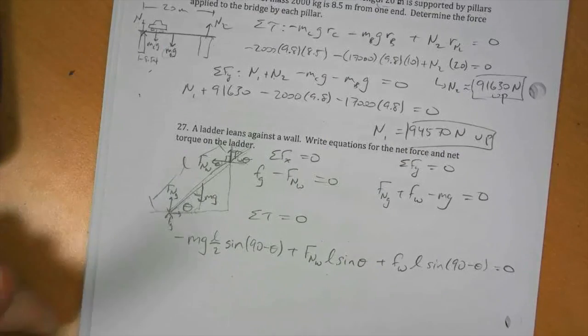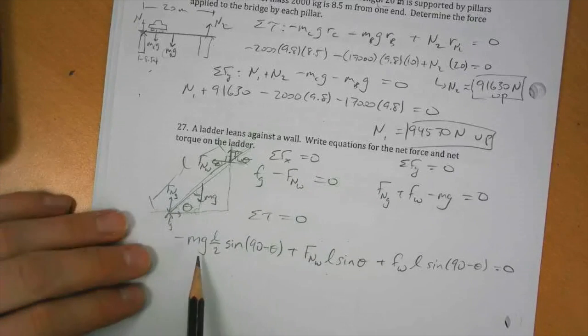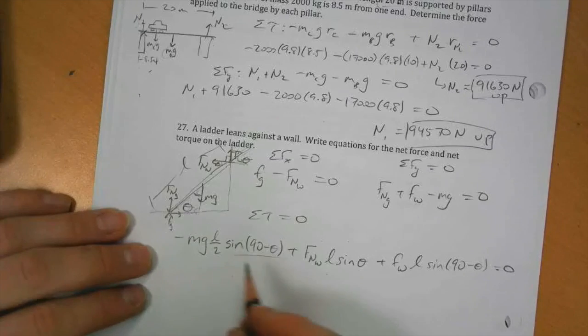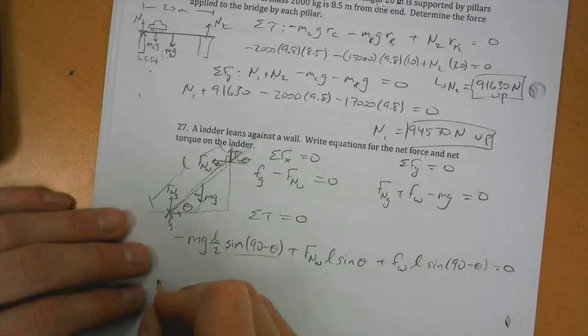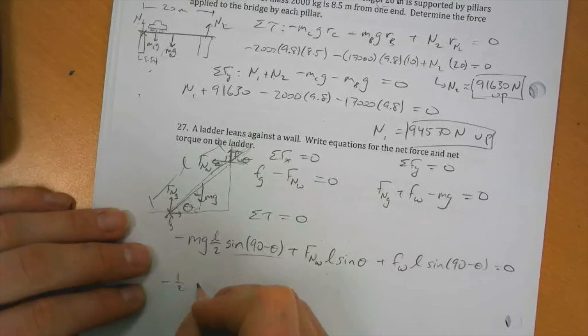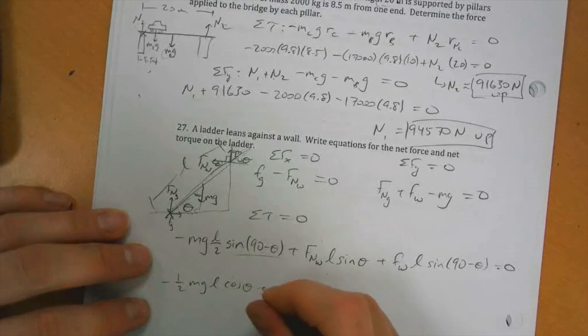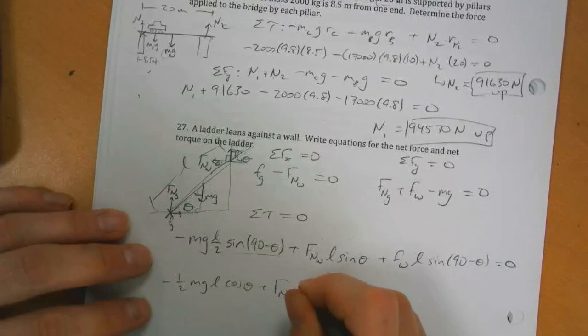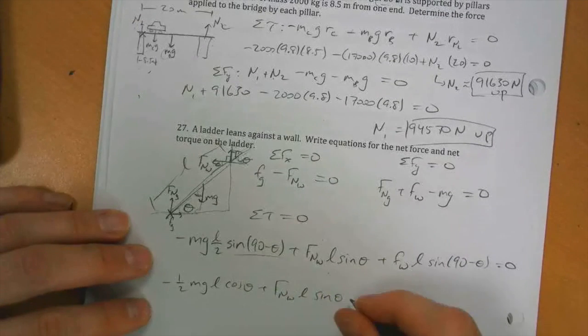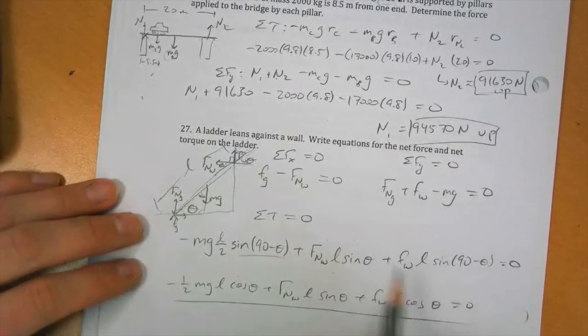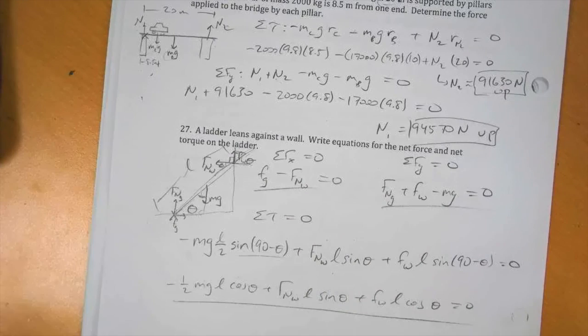And we can simplify this expression a little bit, because sine of 90 minus theta, that's a trigonometric identity, is actually just cosine theta. So negative 1/2 m g L cosine theta plus normal wall L sine theta plus friction wall L cosine theta equals 0. So those are our equations.